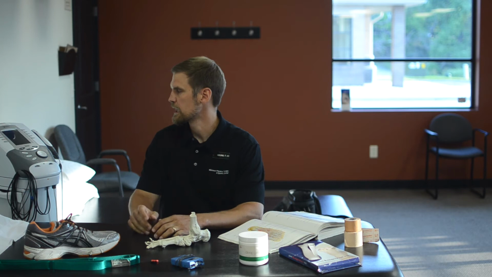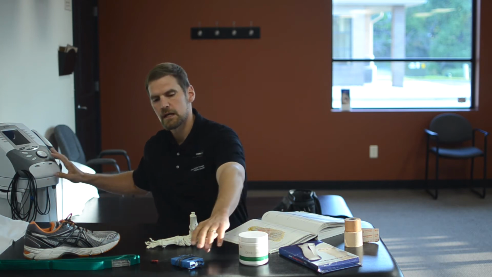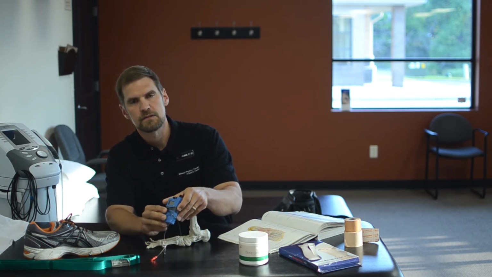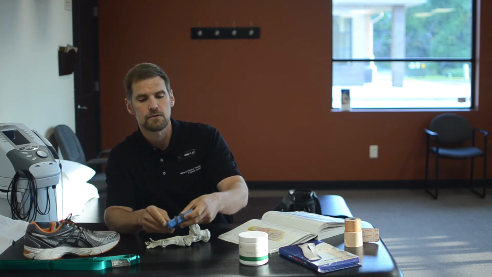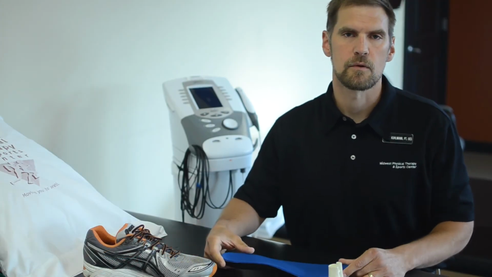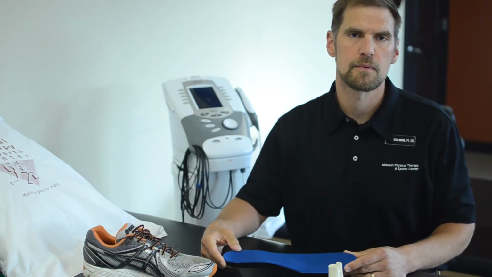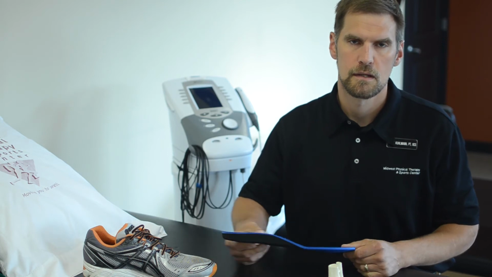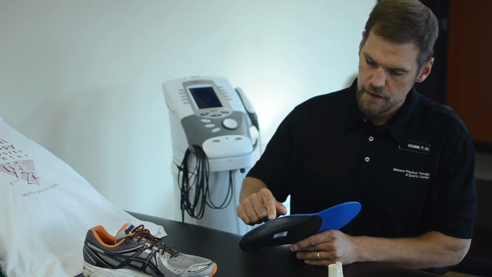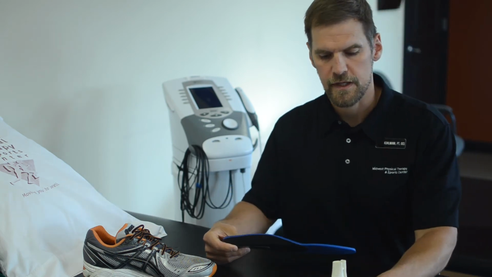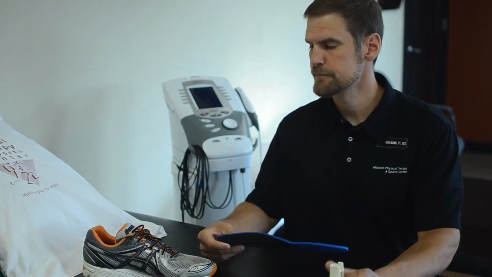Secondly, we would address these symptoms and decrease the inflammation through a variety of things within our clinic. Modalities such as ultrasound, iontophoresis, or ice massage can be very effective, along with over-the-counter anti-inflammatories to address the patient's inflammation. Other treatment options for plantar fasciitis include fitting a patient with custom-made orthotics. Custom-made orthotics will provide the patient with adequate arch support to take the load off the plantar fascia and position the foot more correctly.